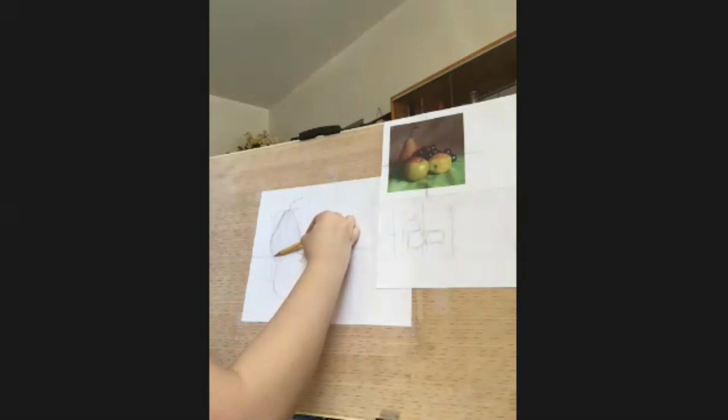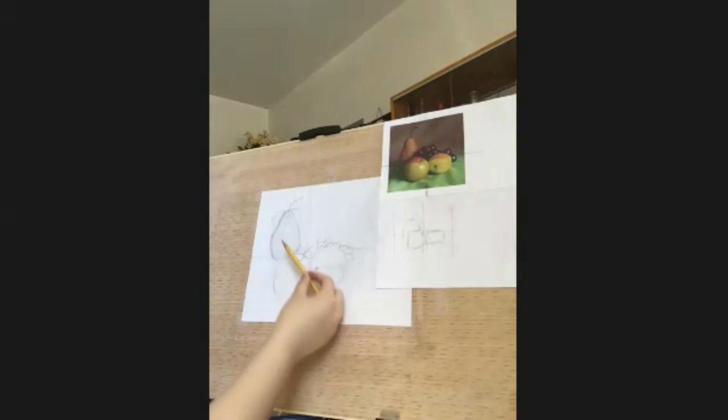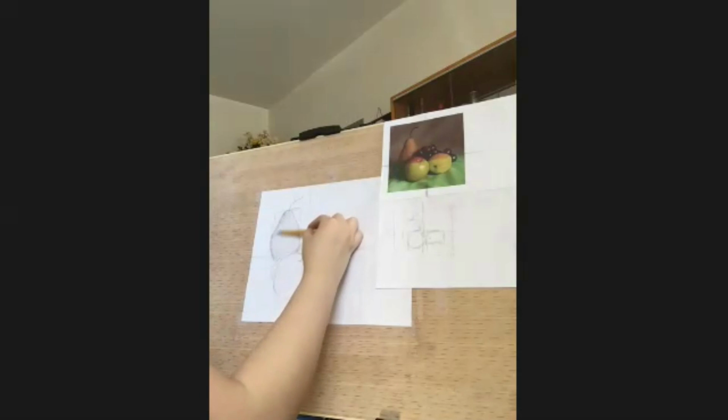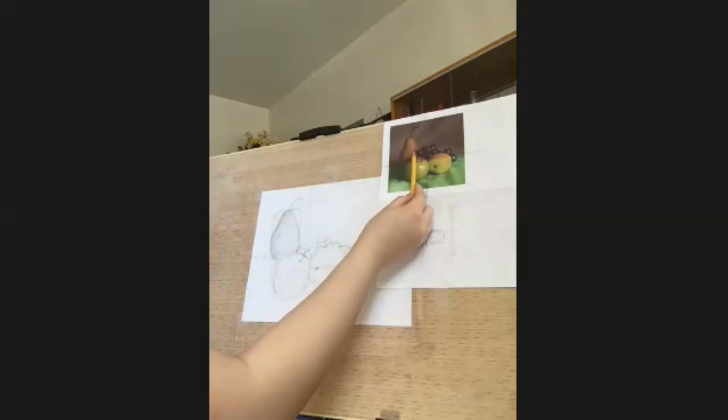That will be the darker part. You can follow the shape, make contour lines following the shape of this pear, and then continue shading this part because it's the darkest part. And like we taught you in other classes, this idea of a gradient: it doesn't automatically go from light to dark.